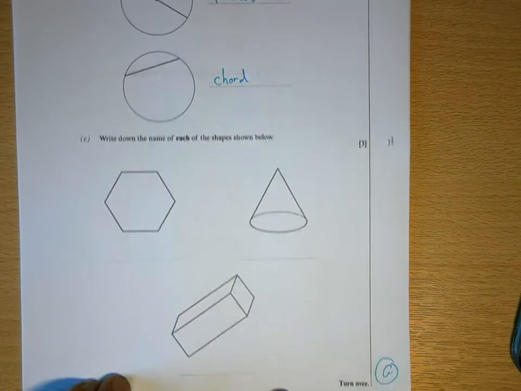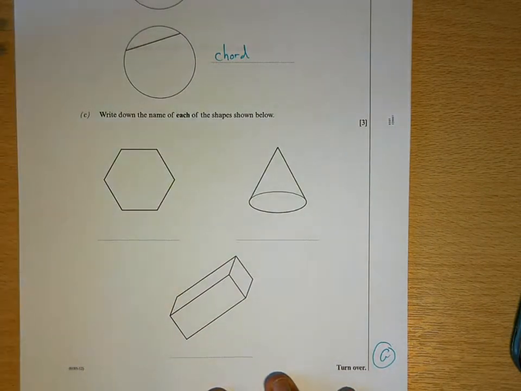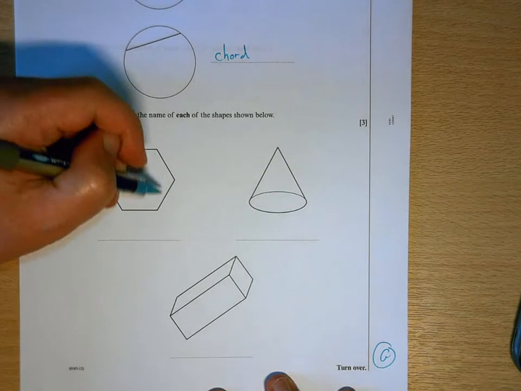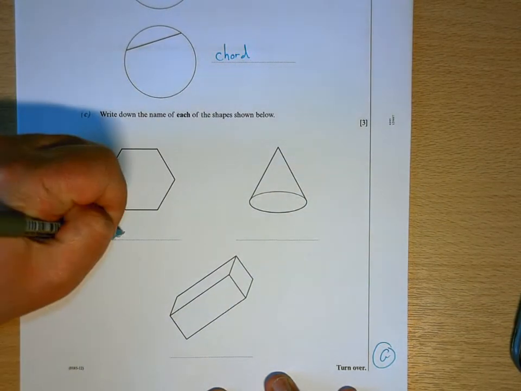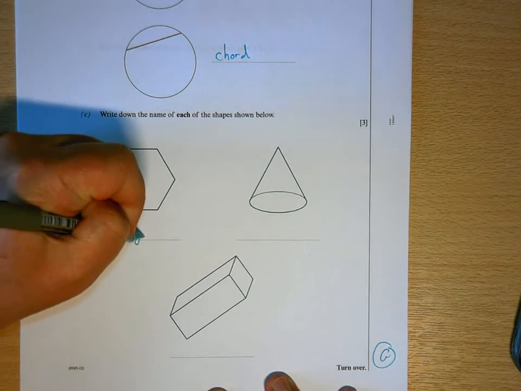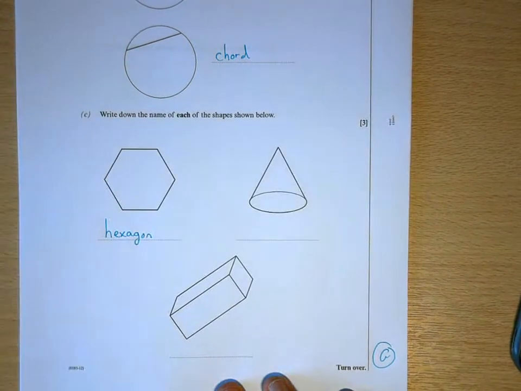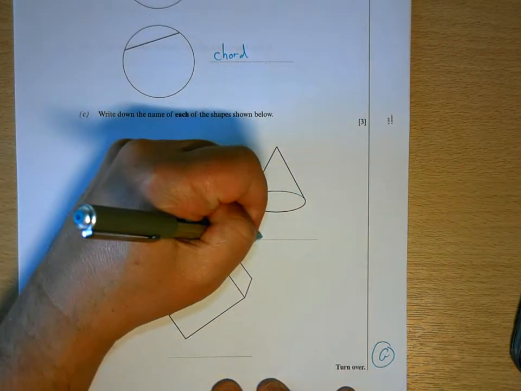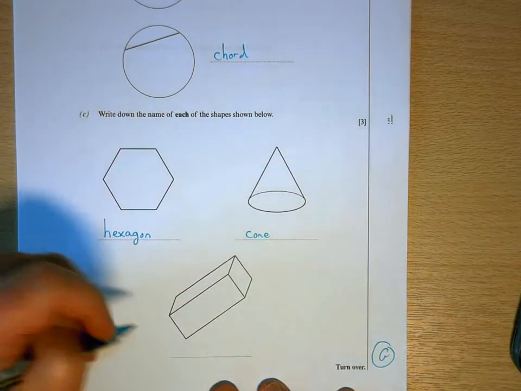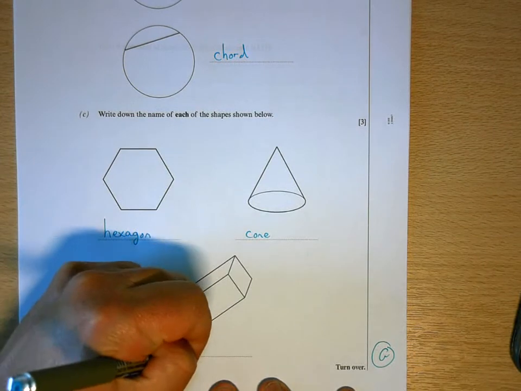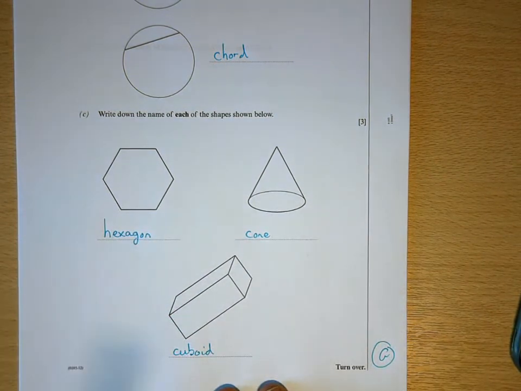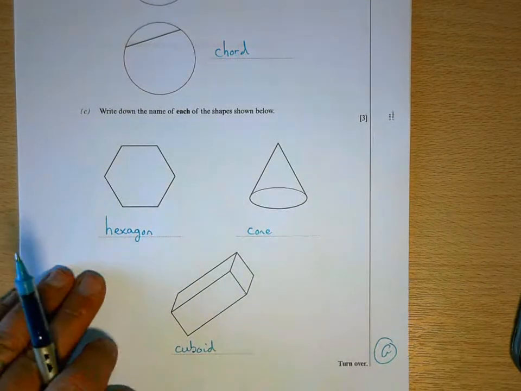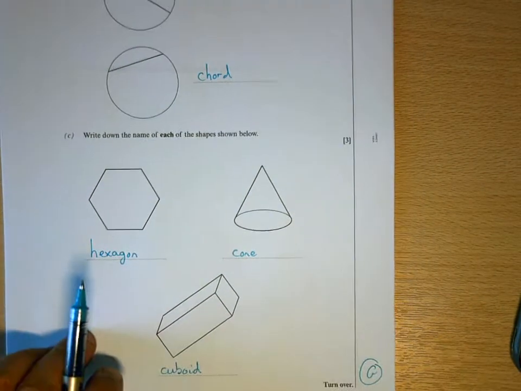The name of each of these shapes. That's got 1, 2, 3, 4, 5, 6 sides, so it's a hexagon. That's a cone, and that's a cuboid. It's not a cube because not all the sides are the same length. And that gets us into our G grade.